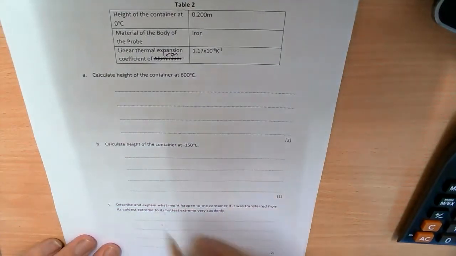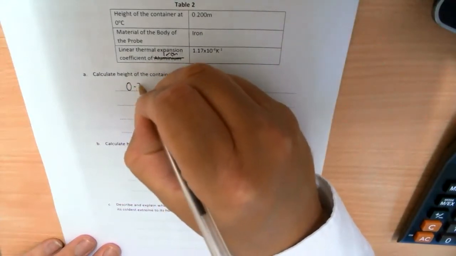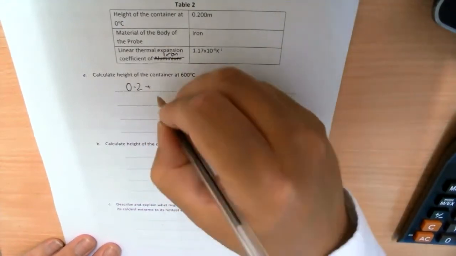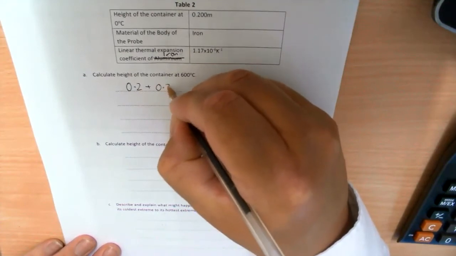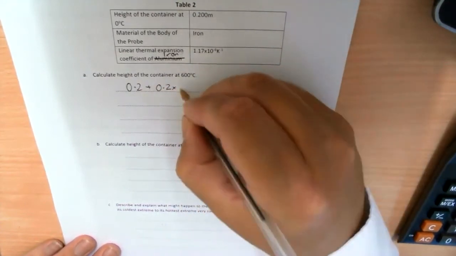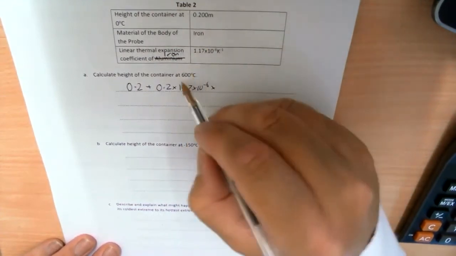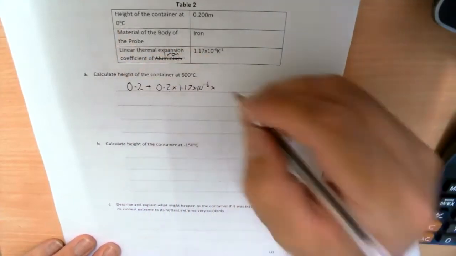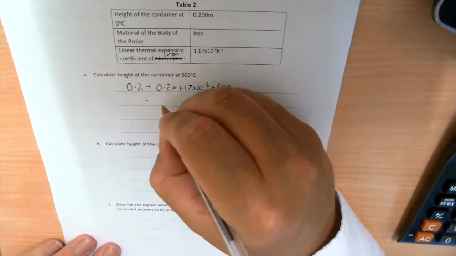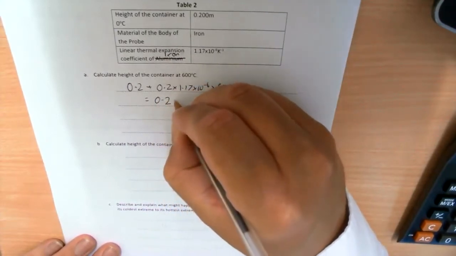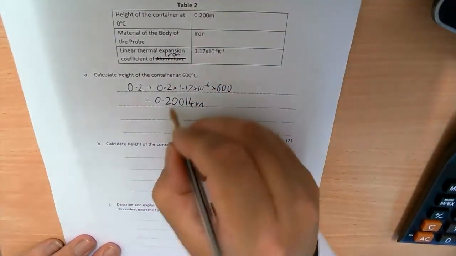So the height of the container at 600 degrees Celsius is going to be the original height plus, well, for thermal coefficient, we know it's going to be the original length, or in this case height, multiplied by 1.17 times 10 to the minus 6, multiplied by the change in temperature. Well, at 600 degrees Celsius, it starts off at 0, so that would be 600, which gives me 0.20014 meters. Okay, that's the first one.